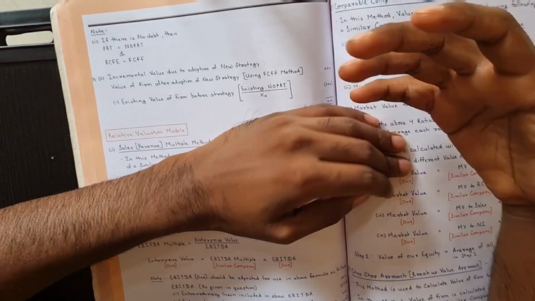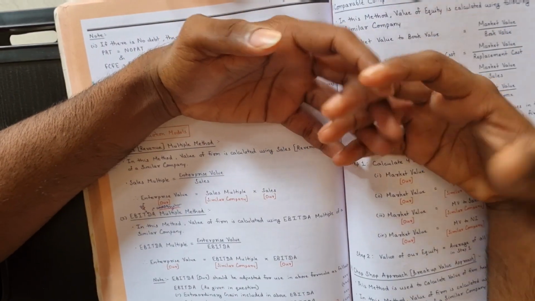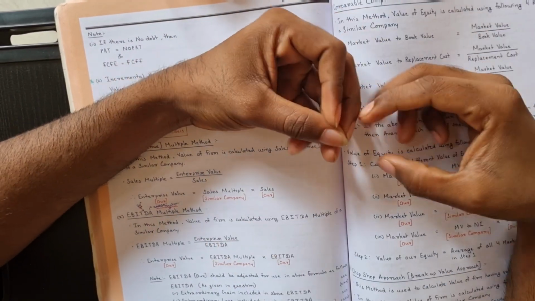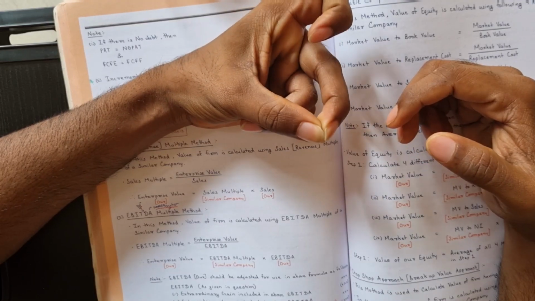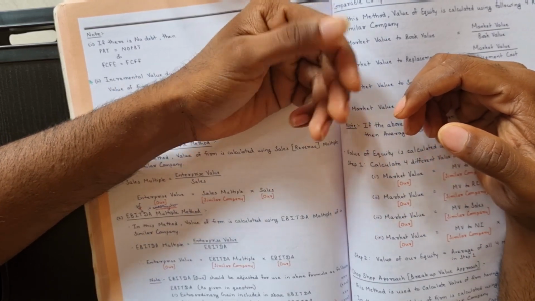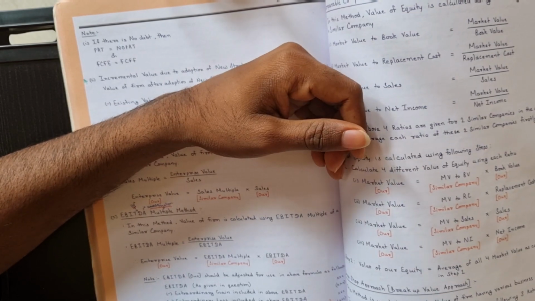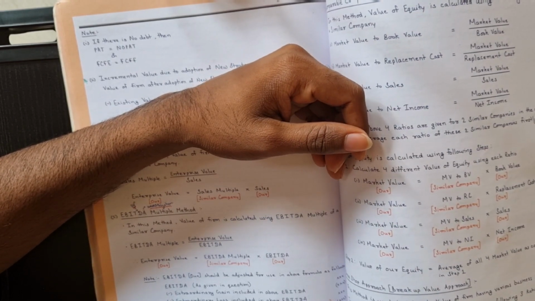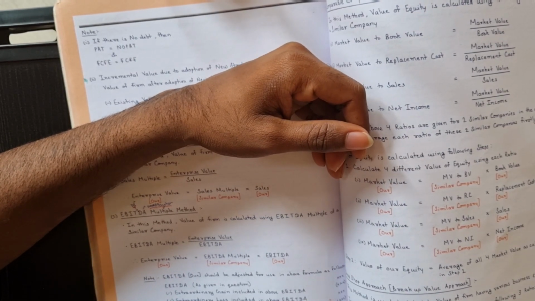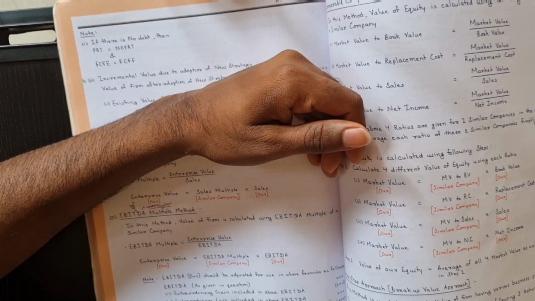Here we have to make some adjustment in EBITDA before using it in this formula. So how do we calculate EBITDA? EBITDA is your operating profit before paying interest, tax, depreciation and amortization.